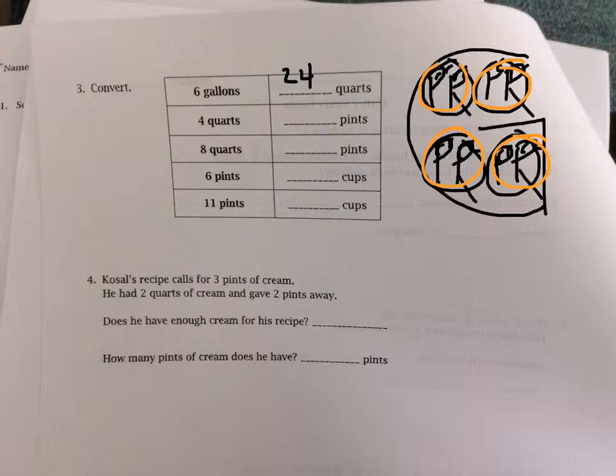So how many pints is that altogether? Treva? 8. There are 8 pints. Good work. I did erase it. How about 8 quarts? So if we're doubling the quarts, how many pints are we going to have? Madison? 16.